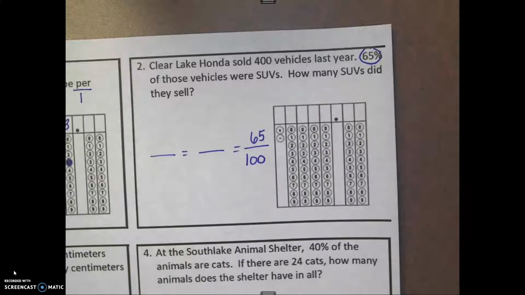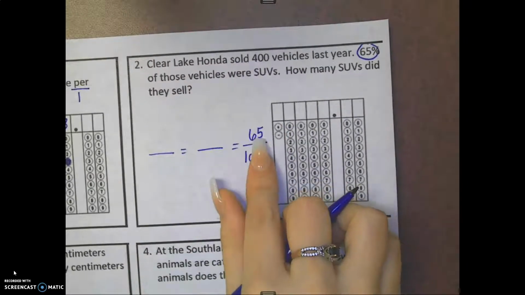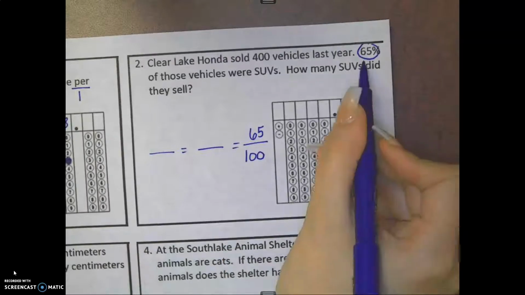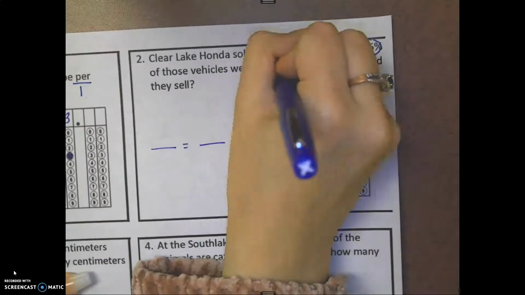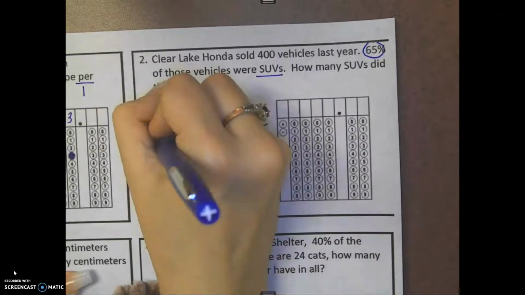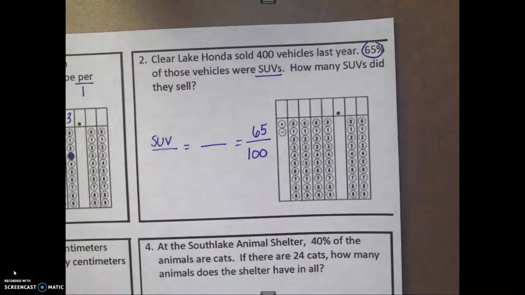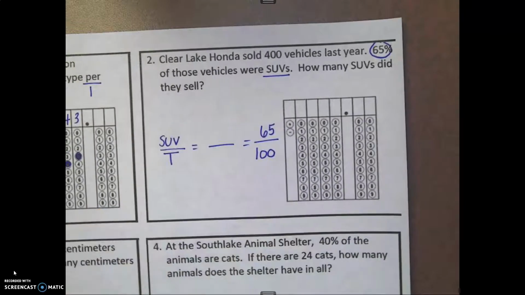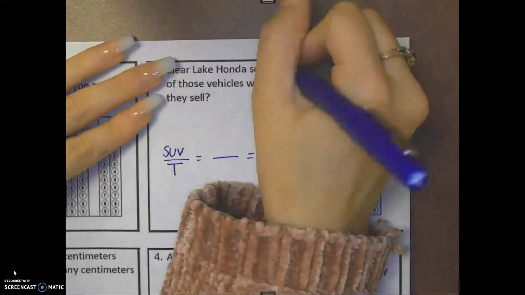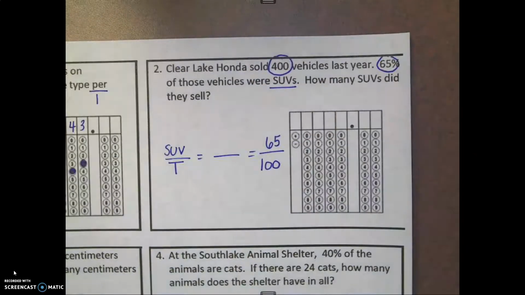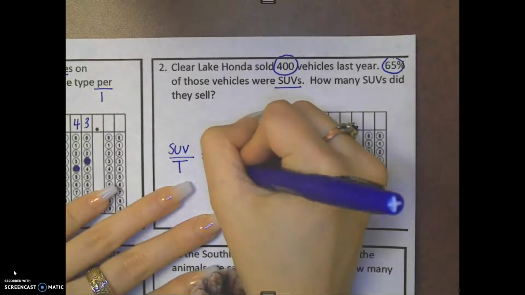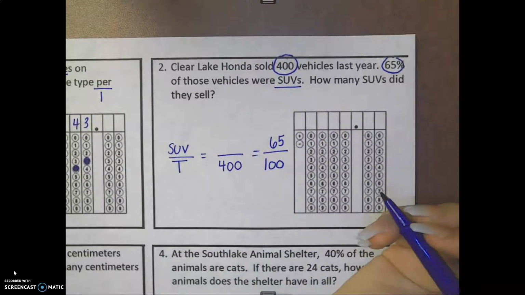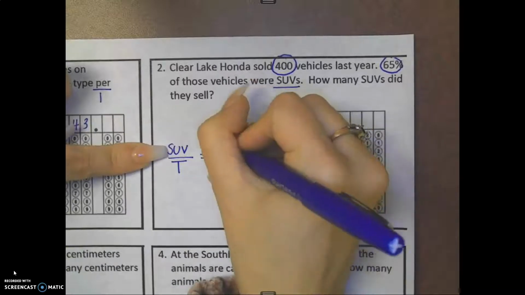And then from here, always look at what your percent represents. So if it says that 65% of those vehicles were SUVs, then that means the percent represents SUVs. So we're going to have SUV information on top, and then the total will go on the bottom. So then the other number is 400, and they're talking about vehicles. So if they sold 400 vehicles, that means that is the total number of vehicles they sold. And we're looking for just the part, which is SUVs.